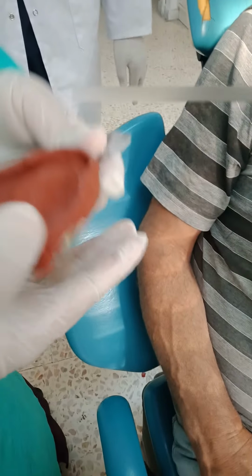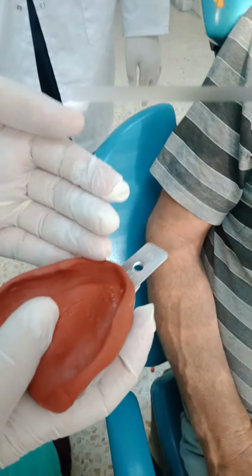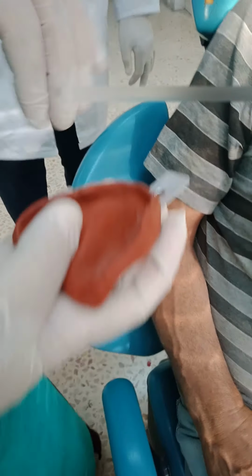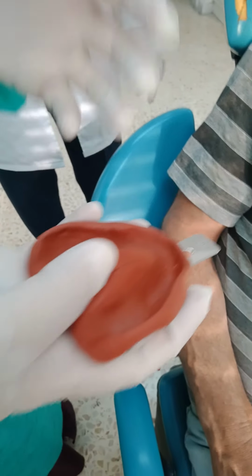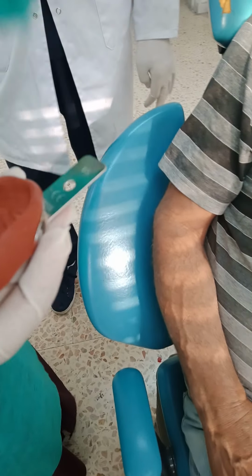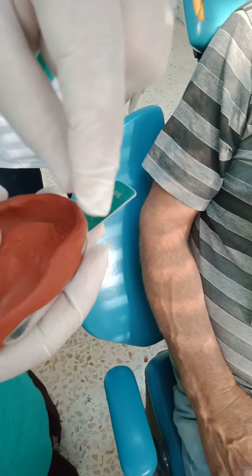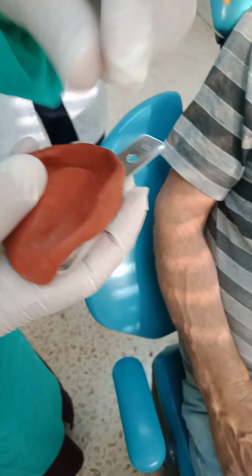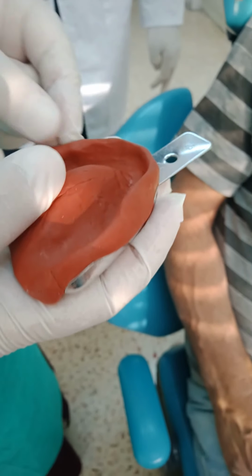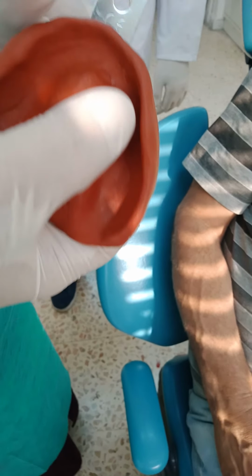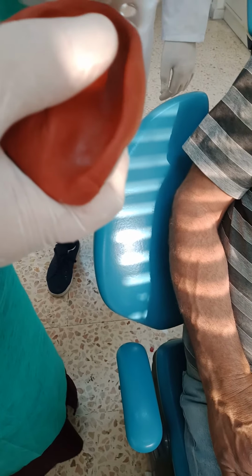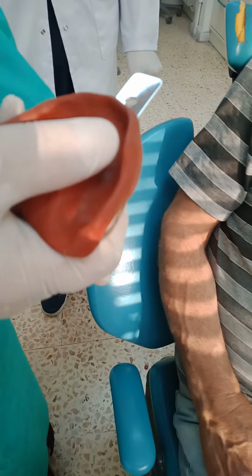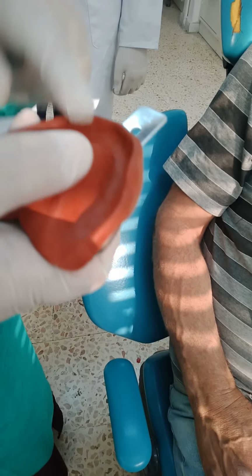Now, how to repair it? You have 2 ways. Either heat it all together and put it once more in the correct position. Another way, if you want to be quick, take a quarter of a cake, melt it until it's soft, and add it as border molding. With your finger, when you take it inside, the hard impression will act as a tray. The new material is soft, so it will support it and push itself into the sulcus, and by your finger you adapt it into the sulcus. Then do the border movements and make sure you record the labial correctly.